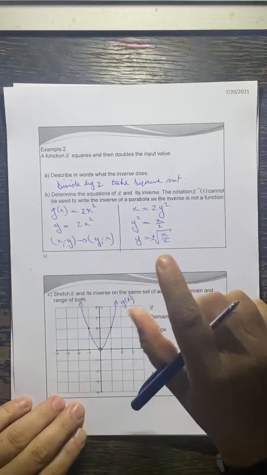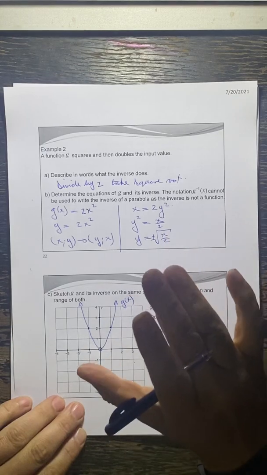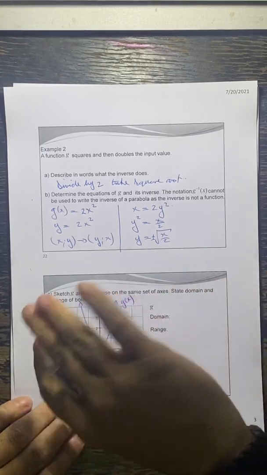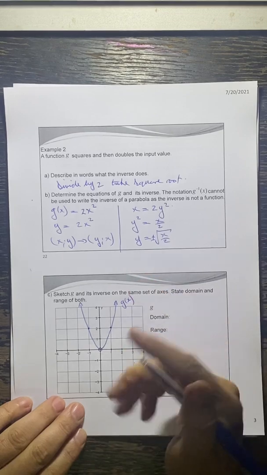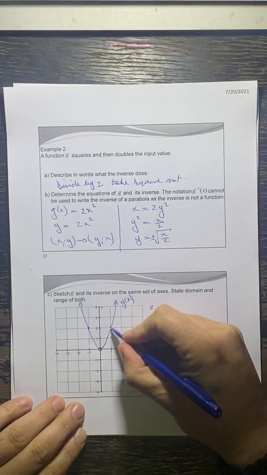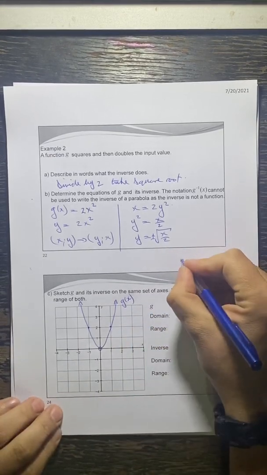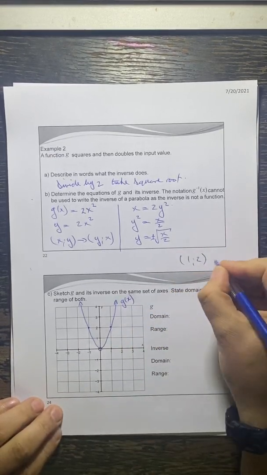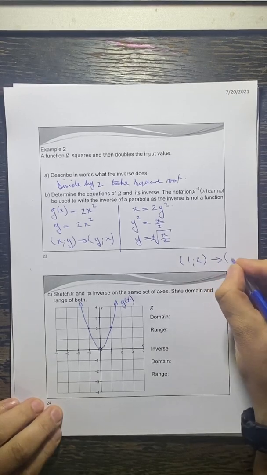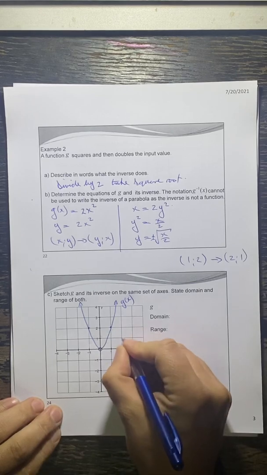Now, let's have a look at what this inverse is going to look like. Remember that we're going to flip everything. So this point here was 1, 2. If we flip that, that's now going to become 2, 1. So 2, 1 is over there.